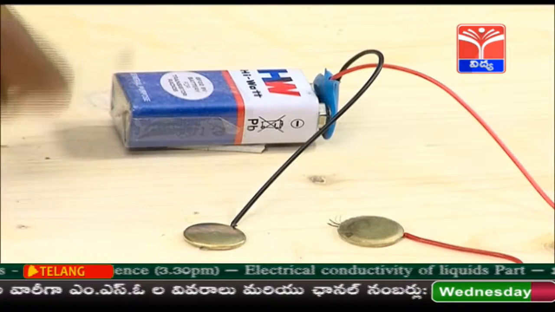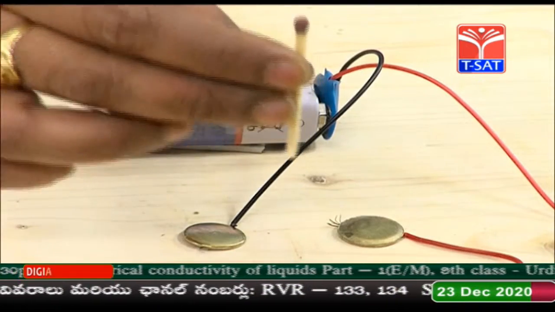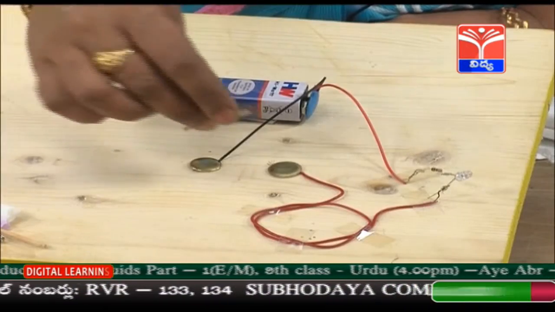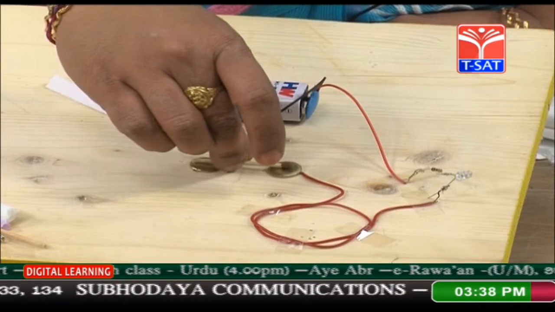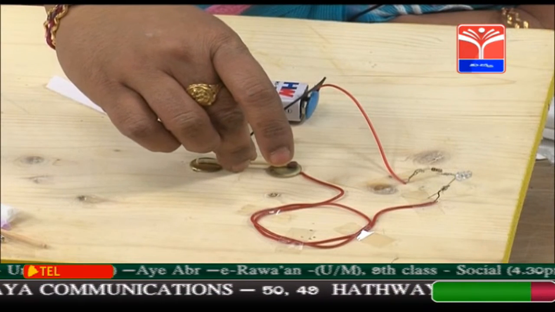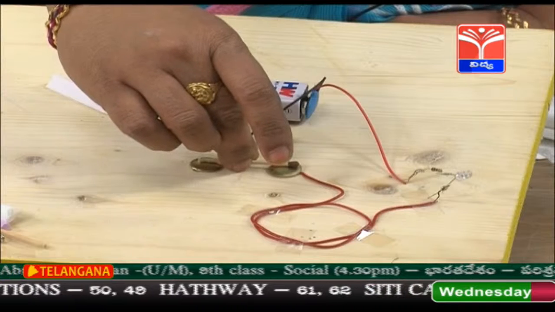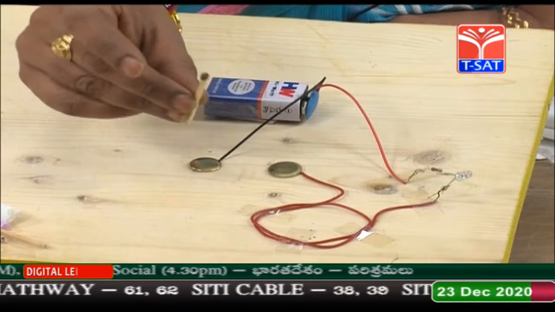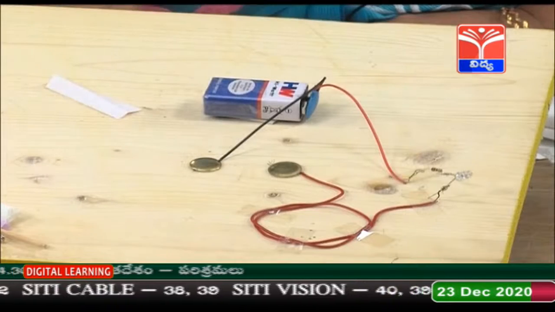Now, let us take a matchstick. A matchstick is made up of wood. Keep it on the 2 pins here, children. Is the bulb glowing? No, the bulb is not glowing, which means wood is a bad conductor of electricity.